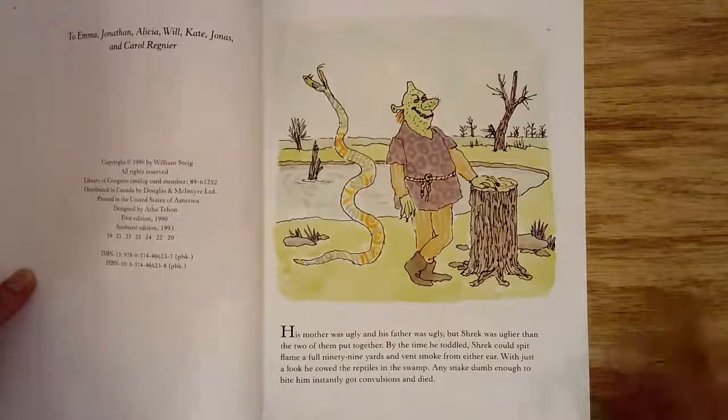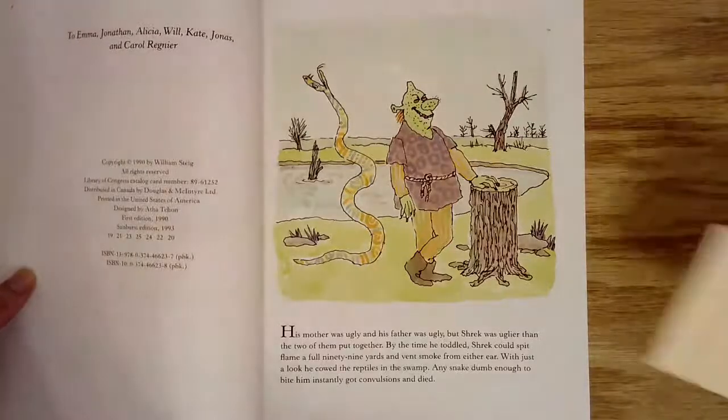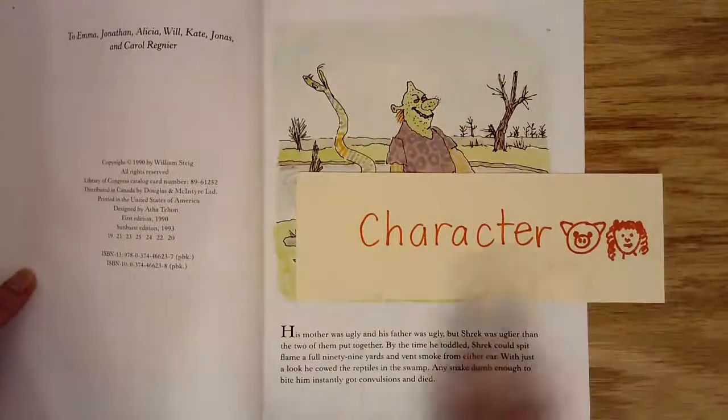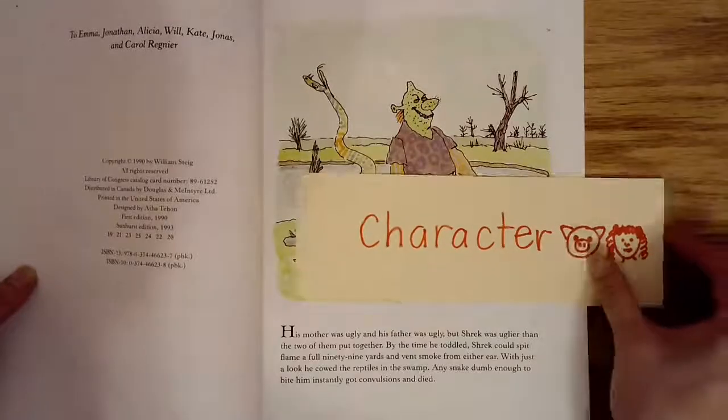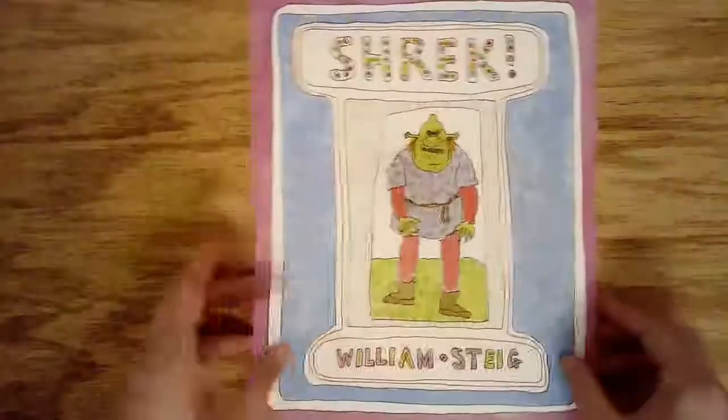Again, William Steig describes the character to begin his story. All right, so we talked about that. I'm going to give you some examples, and I'm going to see if you have been paying attention to these different story beginning strategies or techniques.